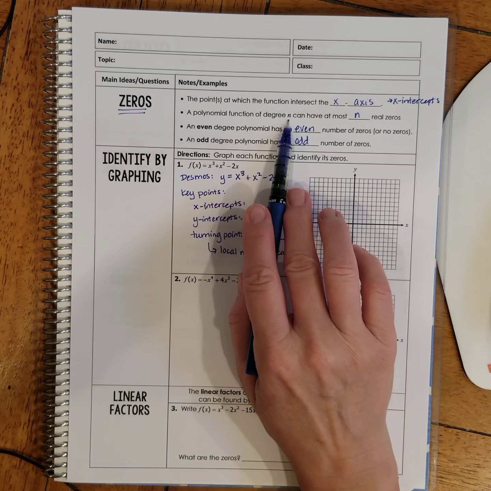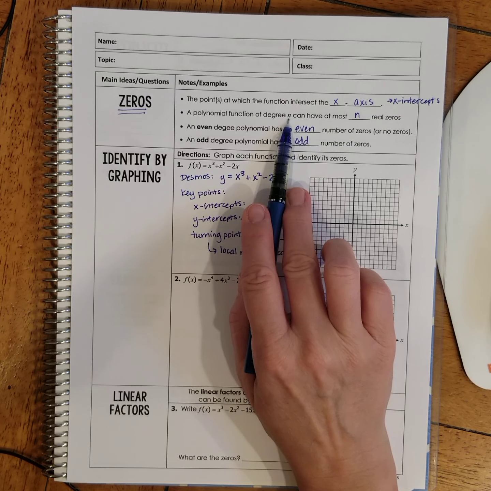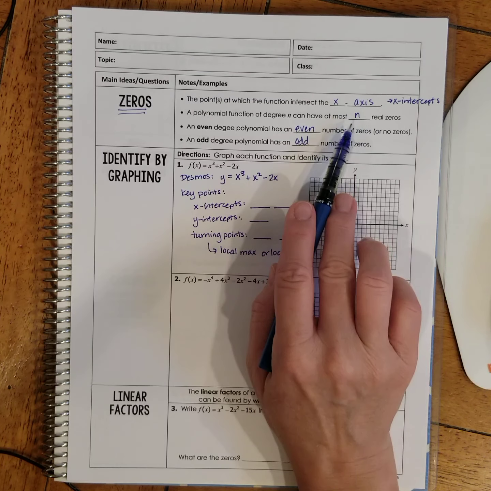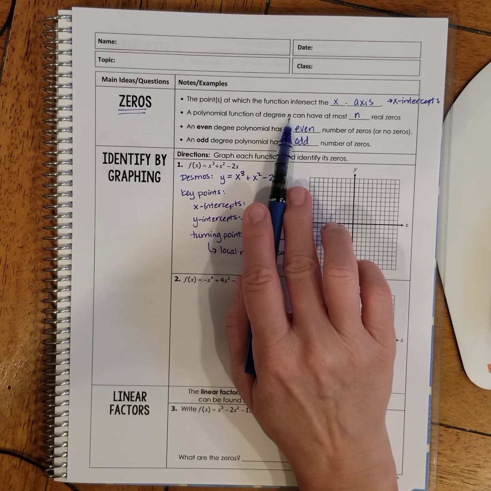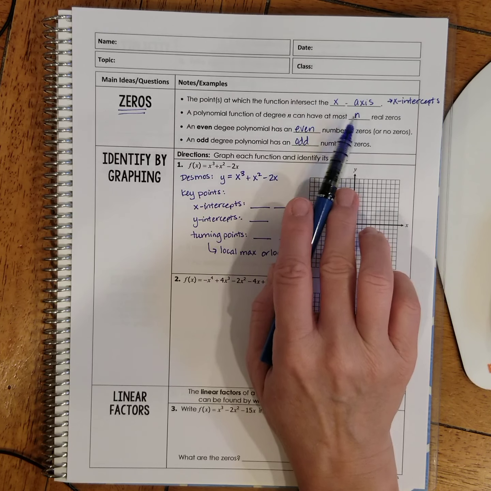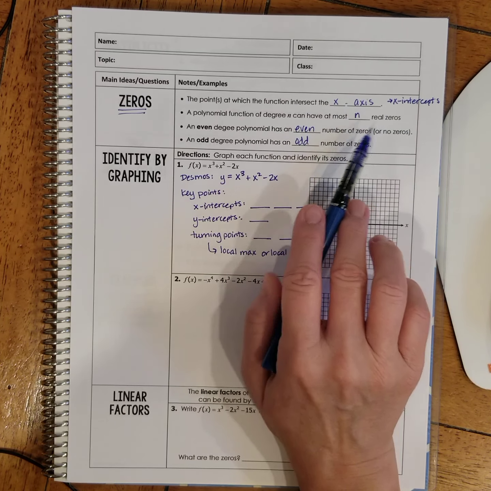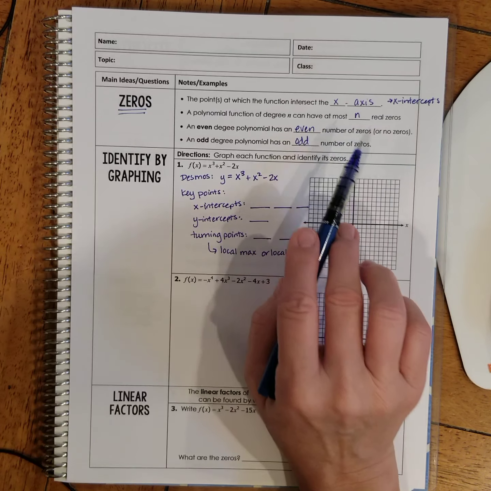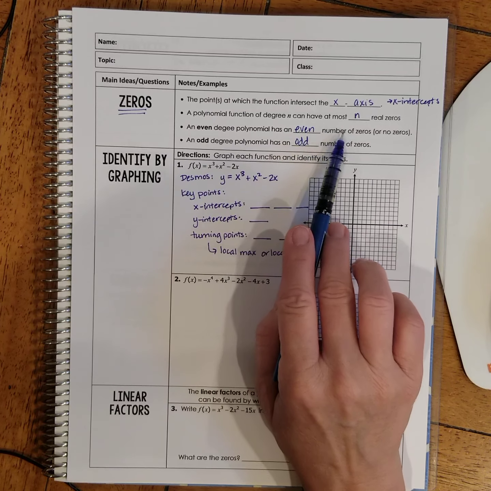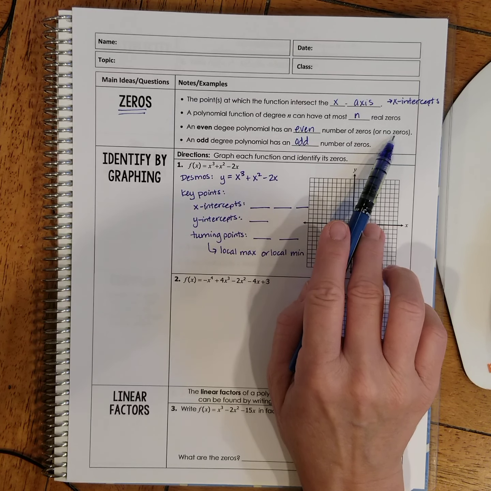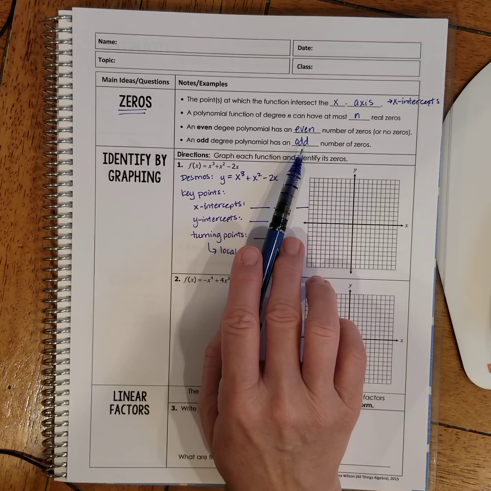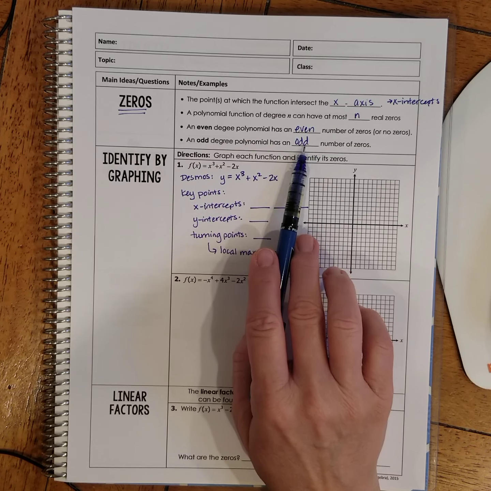What that means is that if it's a second degree polynomial, like a quadratic, the most x-intercepts, or the most number of times that it can cross the x-axis, would be 2. So a third degree can have 3 real zeros, fourth degree could have 4, fifth degree could have 5 real at the most. Okay, it could have fewer than that, but that's at the most. An even degree polynomial has an even number of zeros, or it could have no zeros if it doesn't touch the x-axis. An odd degree polynomial will always have at least 1 zero and then an odd number.